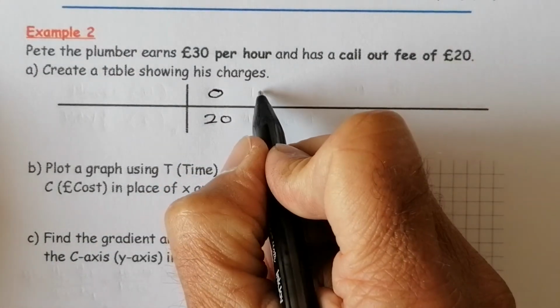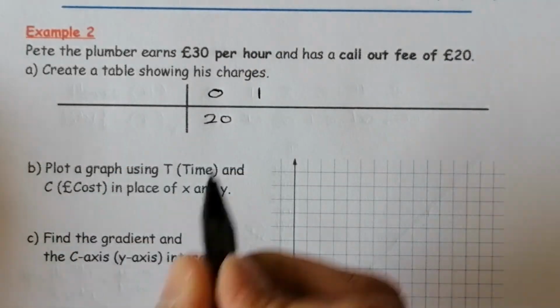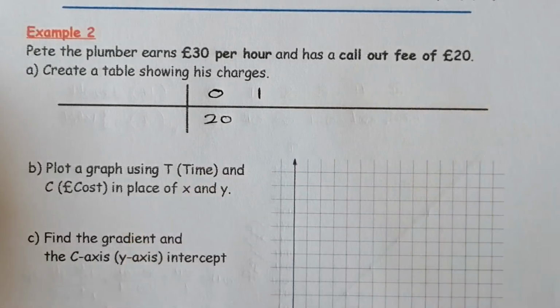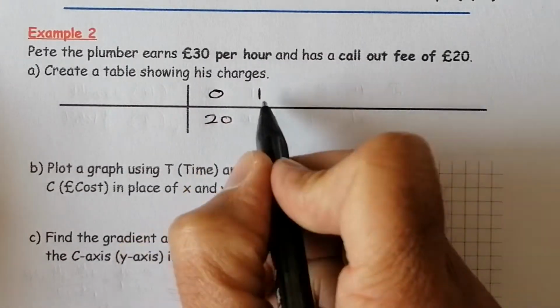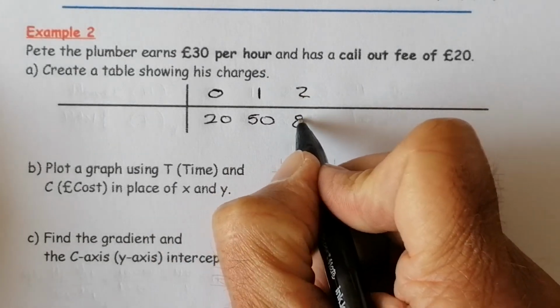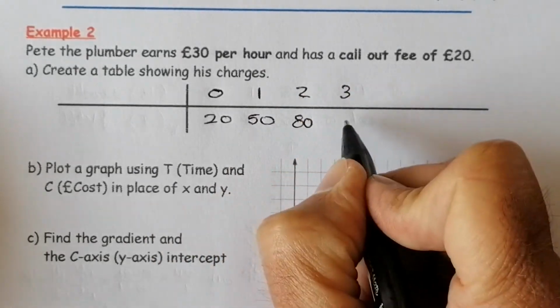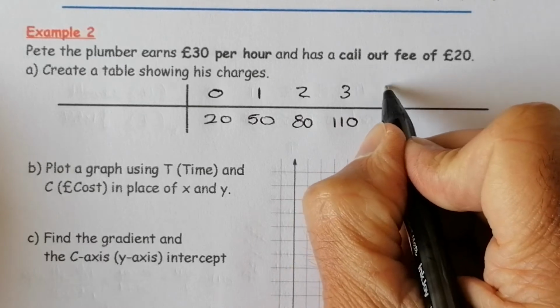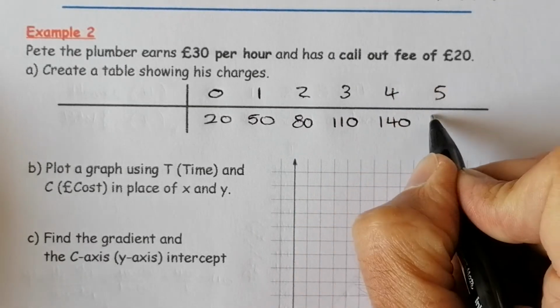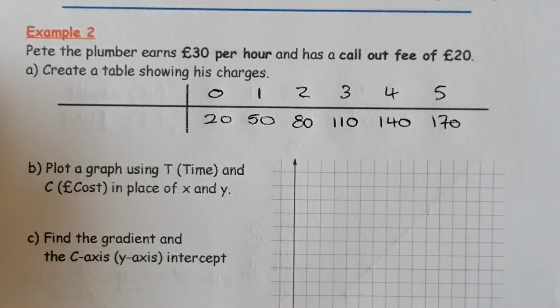And we're going to then go up by £30 each time. So I'm going to add on 30 to that because every hour he's going to earn £30 on top of what he's already charged. So that's going to be 50. For 2 hours, it's going to be 80. For 3 hours, it's going to be 110. For 4 hours, it's going to be 140. For 5 hours, we're going to be up at £170.